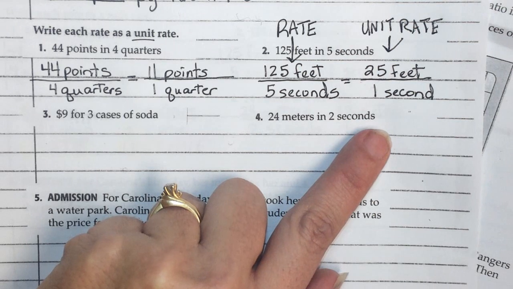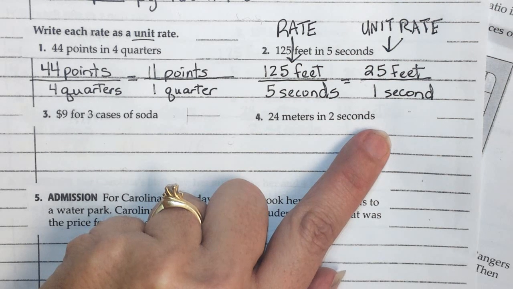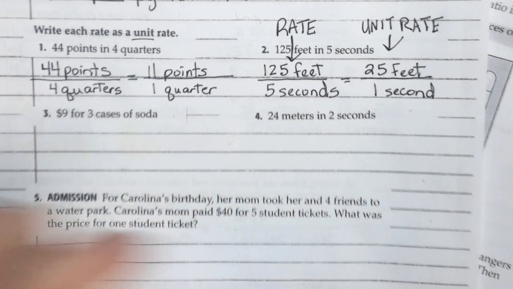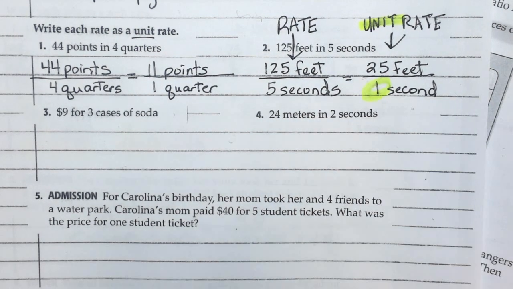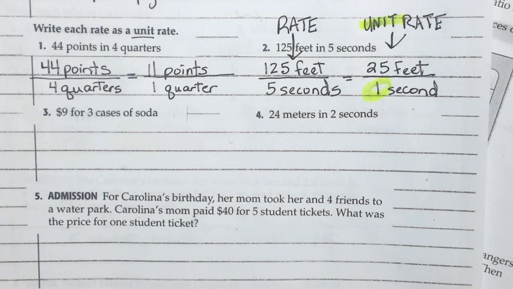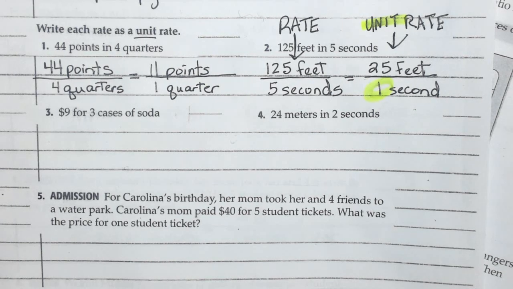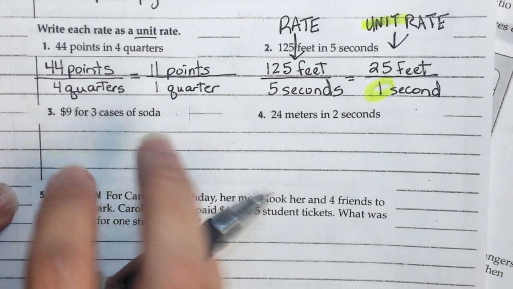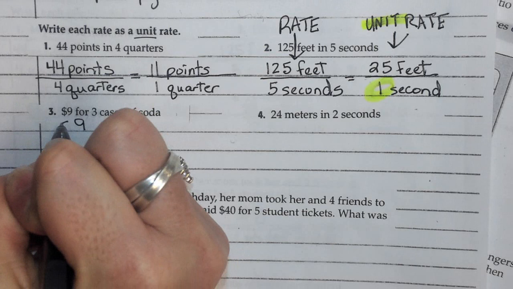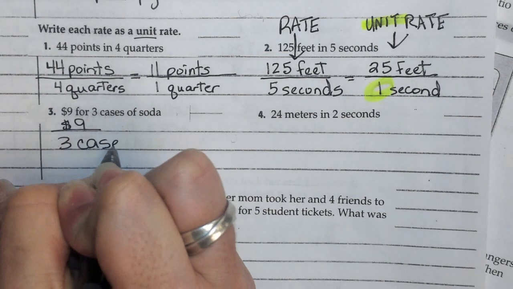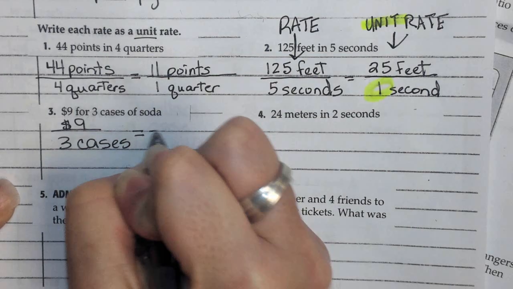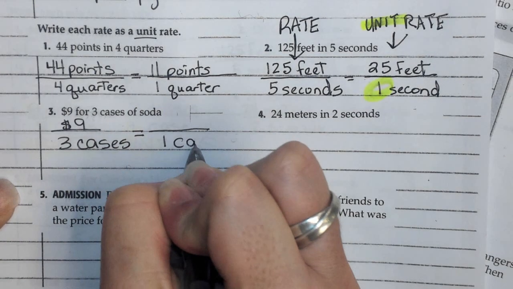I'll be honest. Sometimes they're going to give you a unit rate and you got to change it to a rate. It's kind of the backwards way. Okay? So anytime you see unit rate, please think of 1. Okay, let's do the next one. $9 for 3 cases of soda. Equals how much for 1 case?